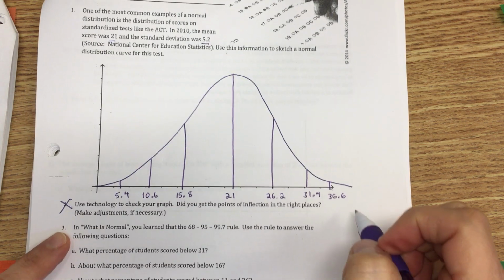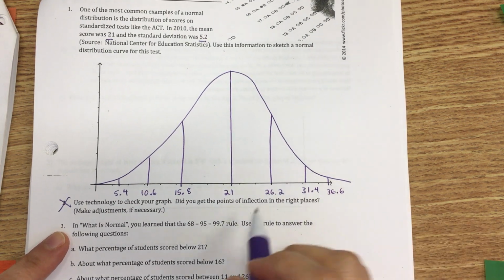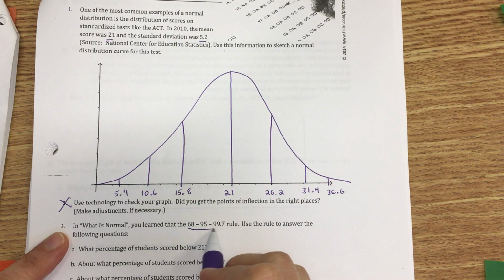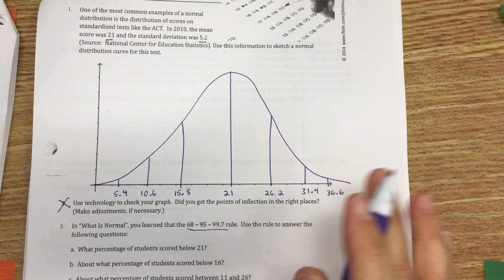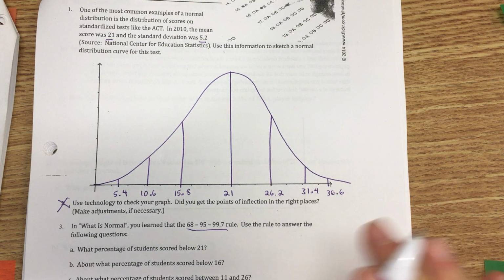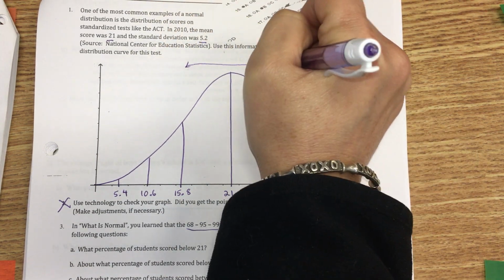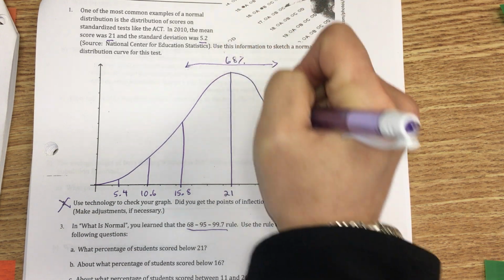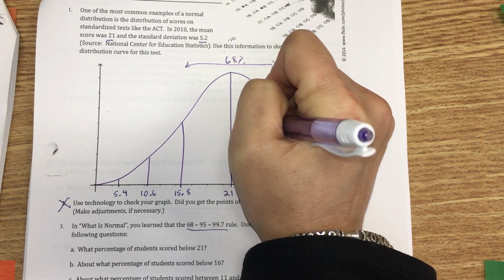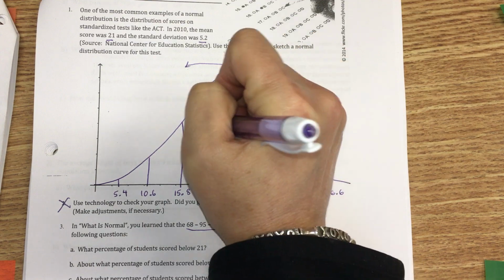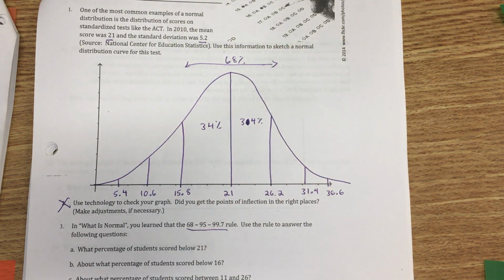Now number 3 says, in what is normal, you learned this empirical rule. Use the rule to answer. Well, before I use the rule, I'm going to actually label my picture. So from here to here, I have 68%. That means I have 34 and 34.